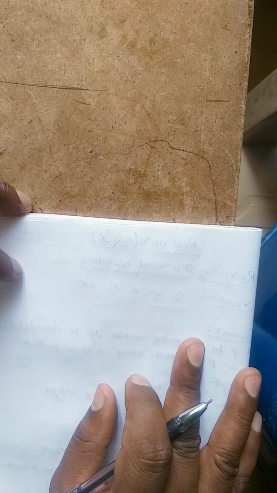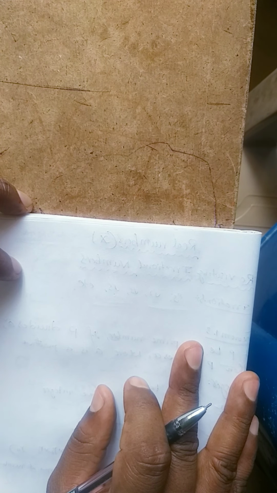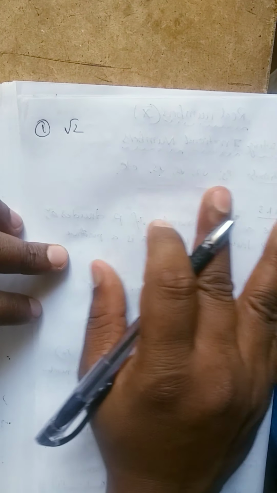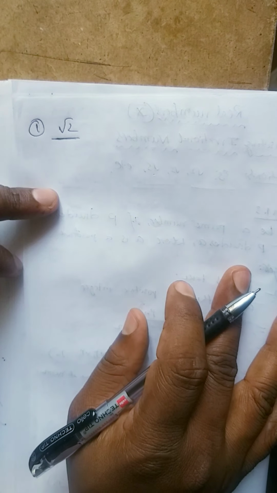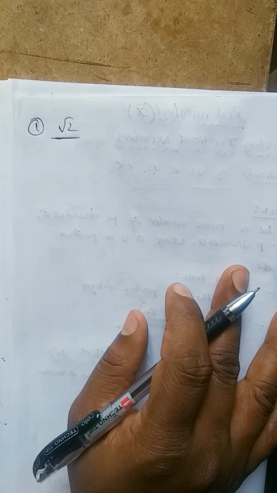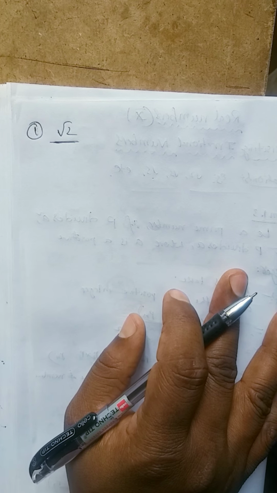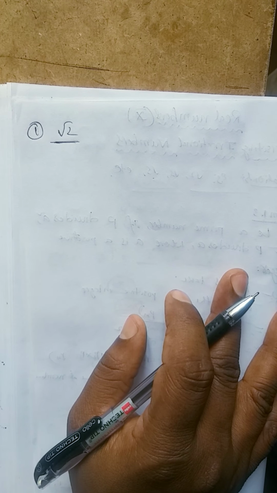Now this theorem helps us solve the problem of how an irrational number can be proved. For example, we know that root 3 is an irrational number. Then how can this be proved? Actually, this can be proved by the method of proof by contradiction.